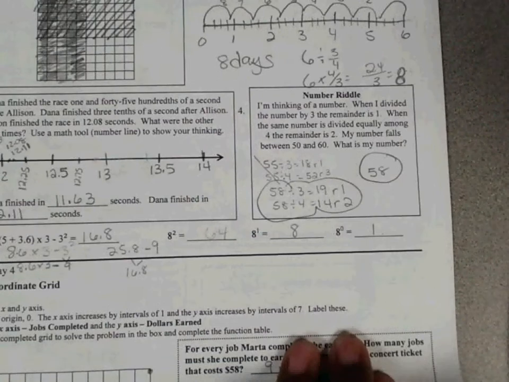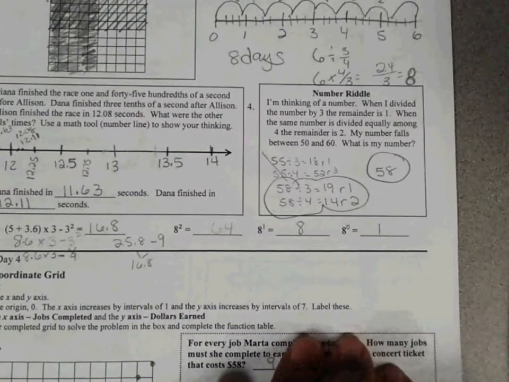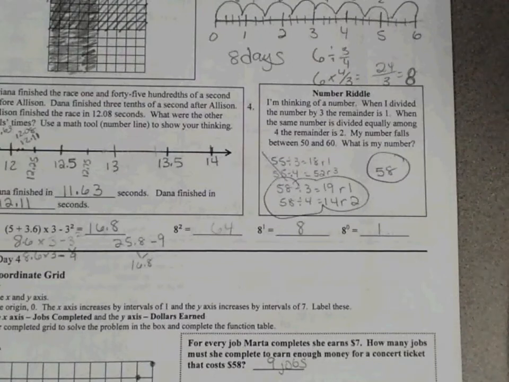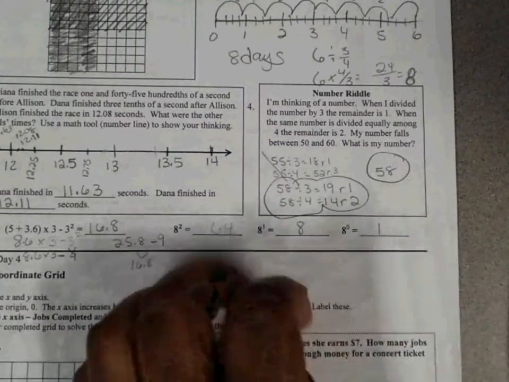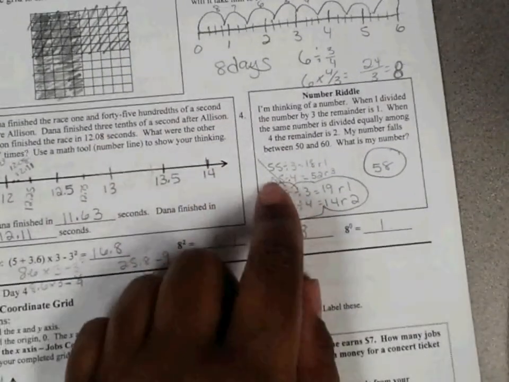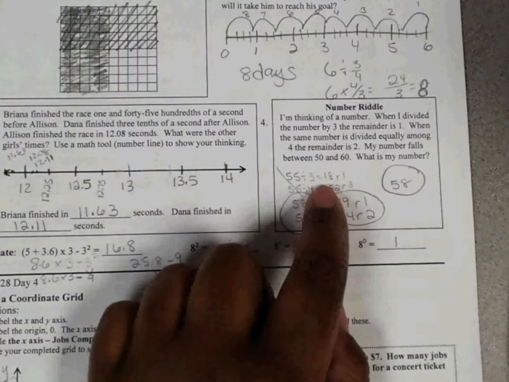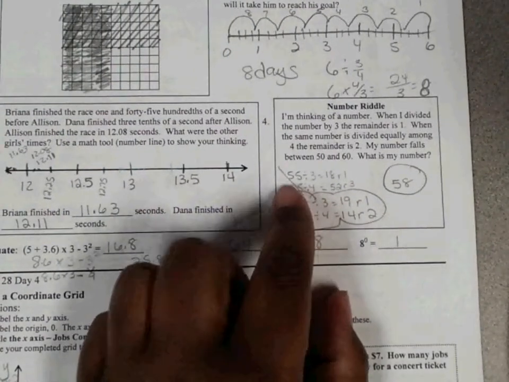All right, thinking. I'm a number. When divided by the number 3, my remainder is 1. When the same number is divided equally among 4, the remainder is 2. My number falls between 50 and 60. What is my number? So I played around with a couple numbers just to see. Remember, if I don't get a remainder, then it's not going to really work.